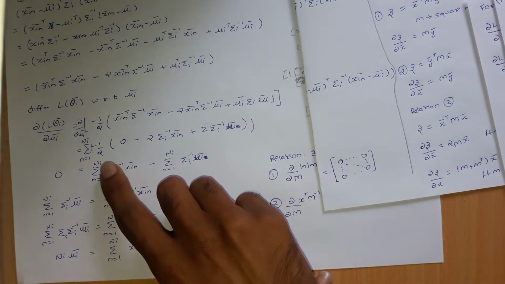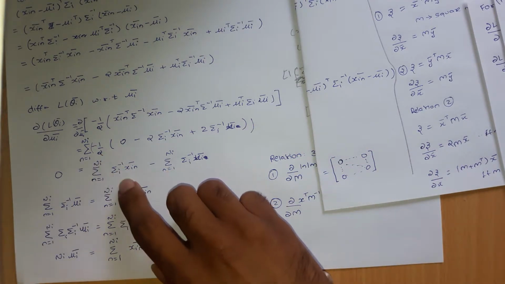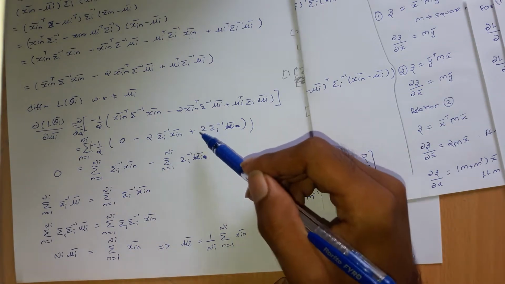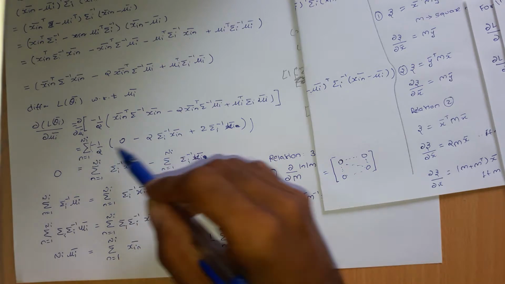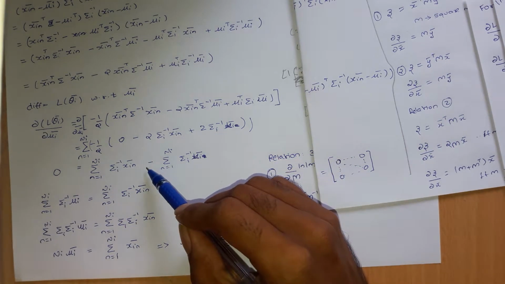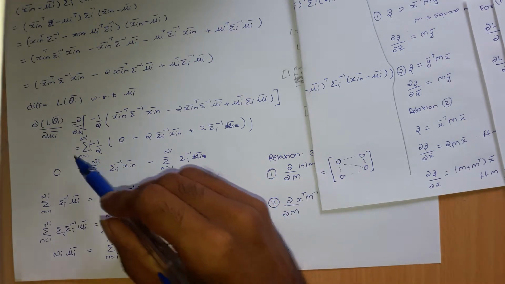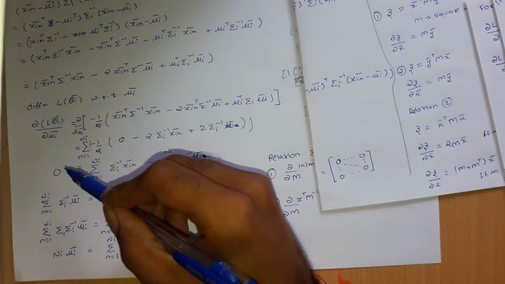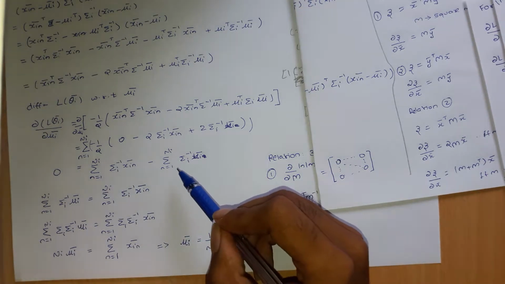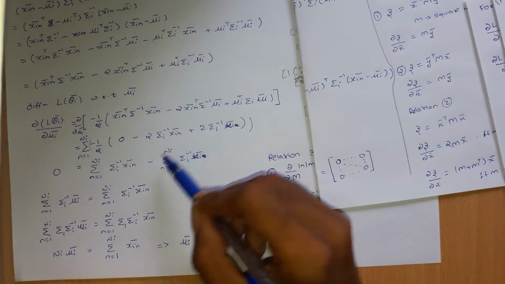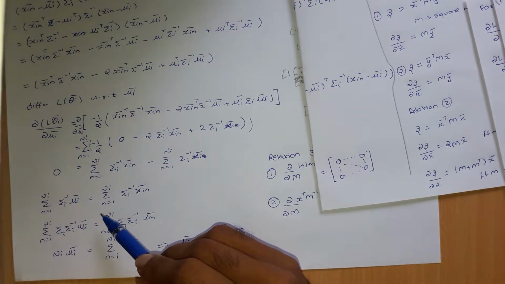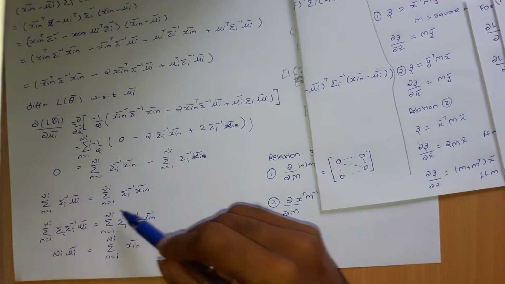Next what we are doing is, this 2 and this 2 will get cut, the minus will become plus over here, and this plus will become minus over here, and we are equating this to 0. First derivative is equal to 0. So this is the equation that we are getting. Next what we do is we take this term over here, and we get this expression.